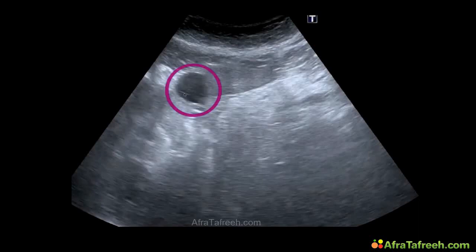And here is the first example of a simple liver cyst. We can see here this round, echo-free structure with a very thin, clear border. And dorsal of the cyst, there is posterior acoustic enhancement. That means it is brighter because it's enhanced behind a structure which has got fluid in it.